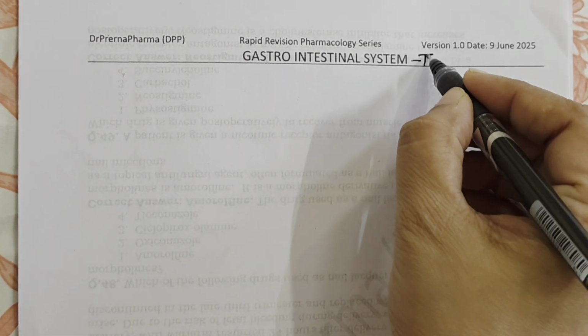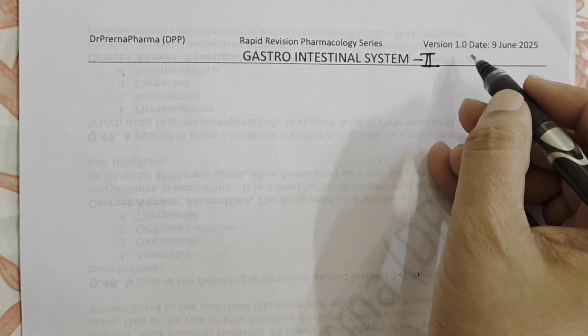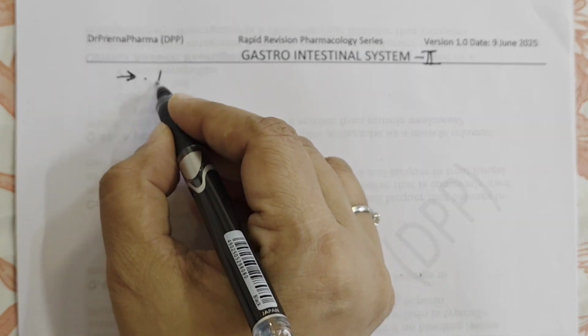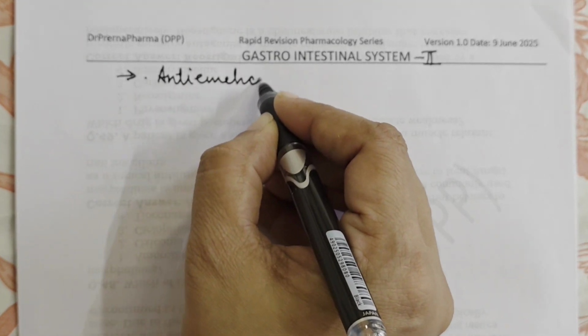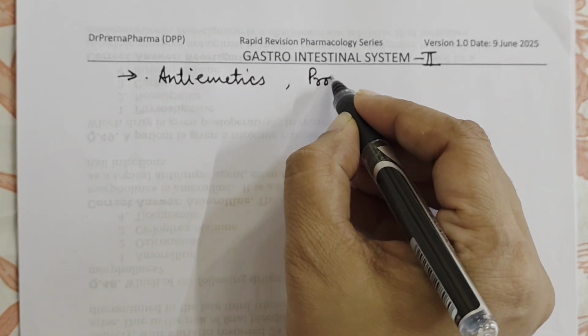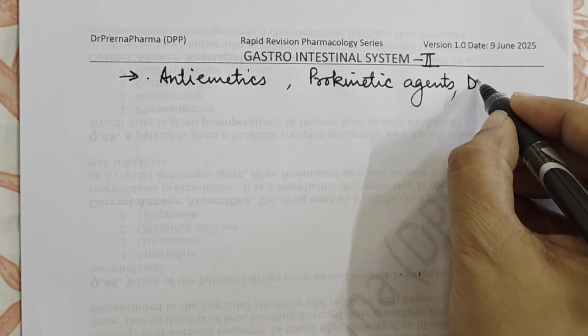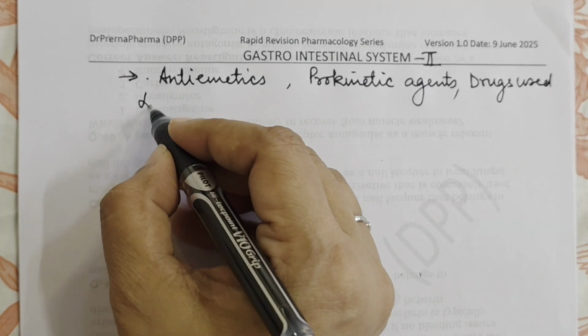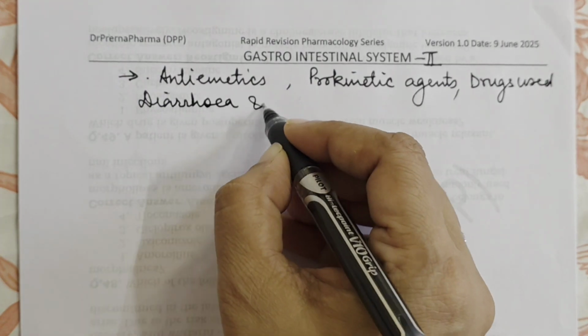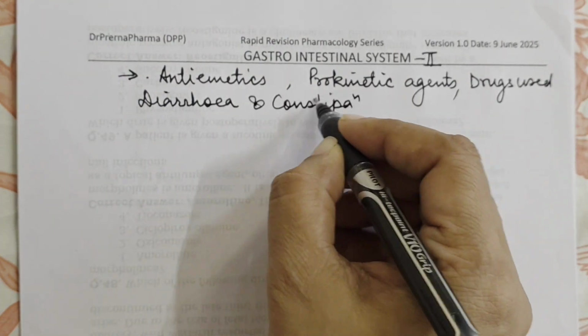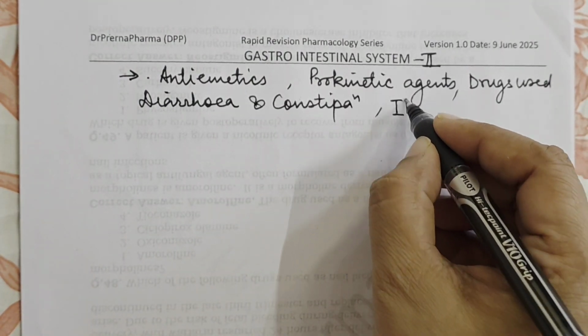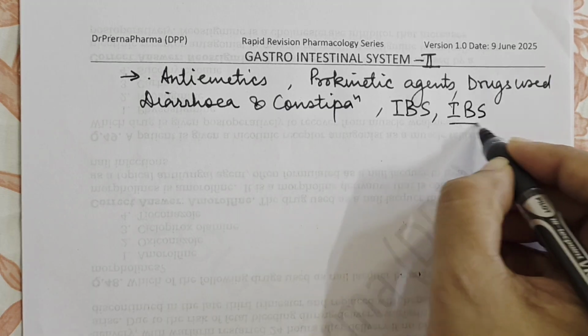So now coming to the second part of the GIT system. Now in the second part we are going to complete the anti-emetics. Then we are going to study the prokinetic agents. Okay. Then we have drugs used in diarrhea and constipation, and also drugs which are used in irritable bowel syndrome and inflammatory bowel syndrome, both IBS.